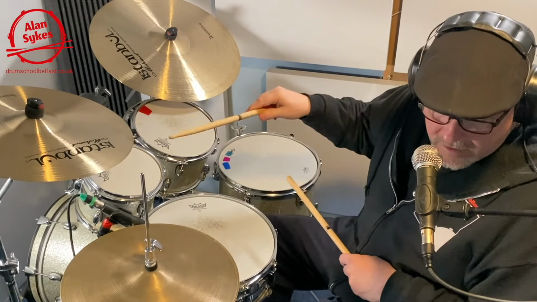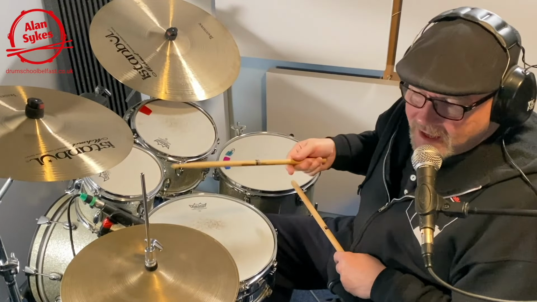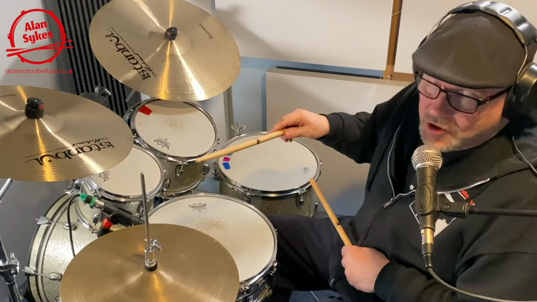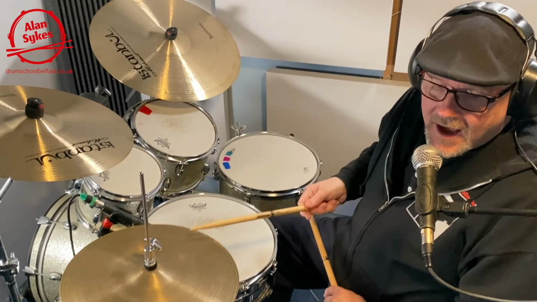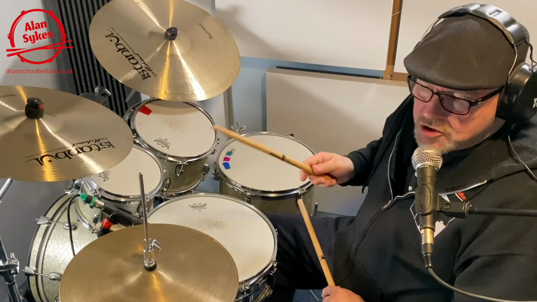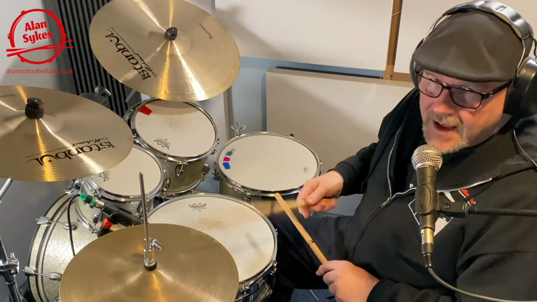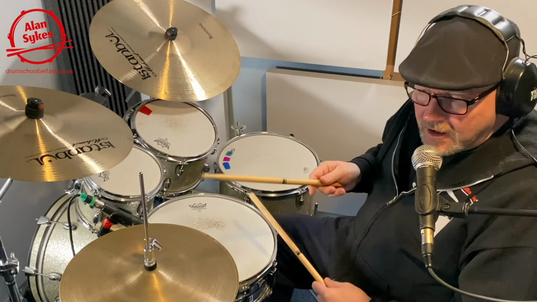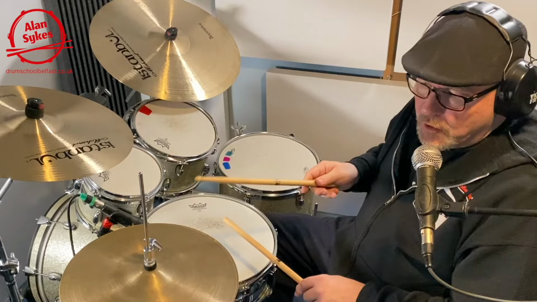Number 4, 4 to the floor. We're going to play the hi-hat in this. We could do the hi-hat or the ride cymbal. Hi-hats, quarter notes to go along with the bass drum. Then we're going to play a full shuffle in our left hand with the accent on the 2 and 4.